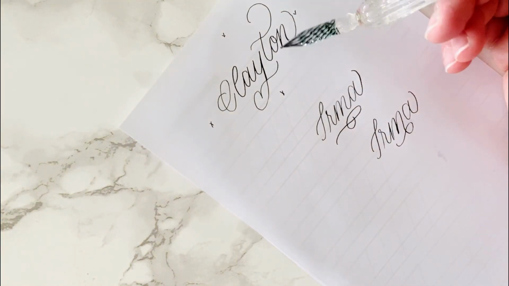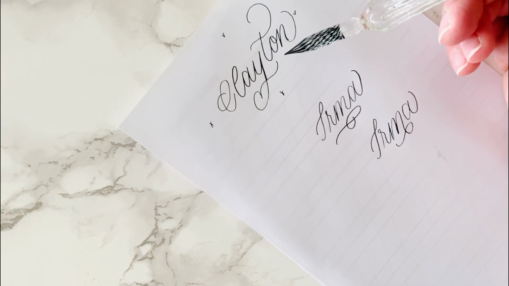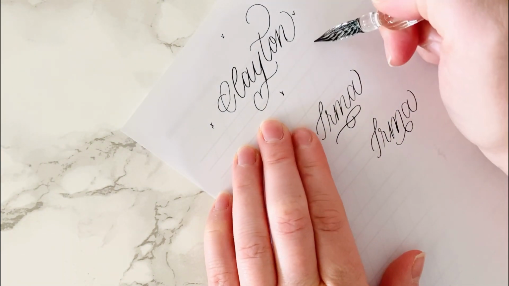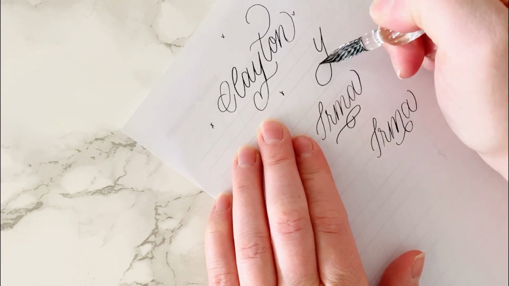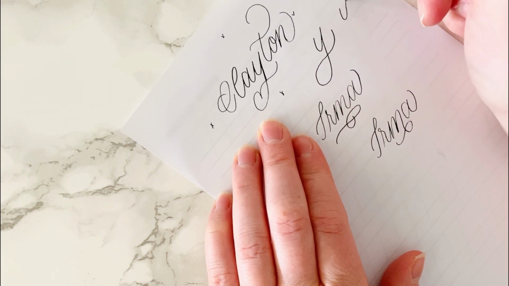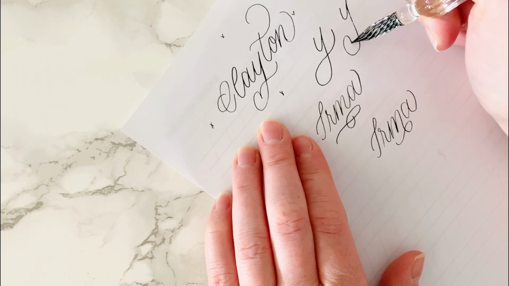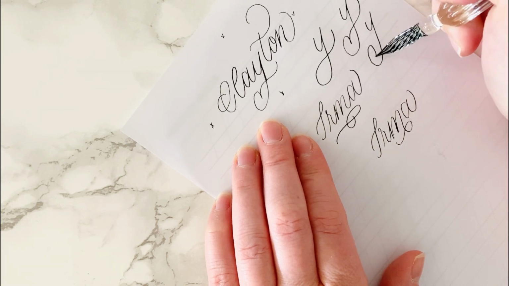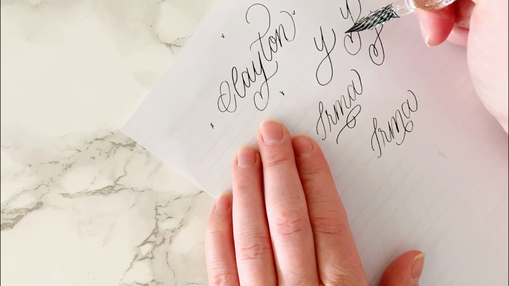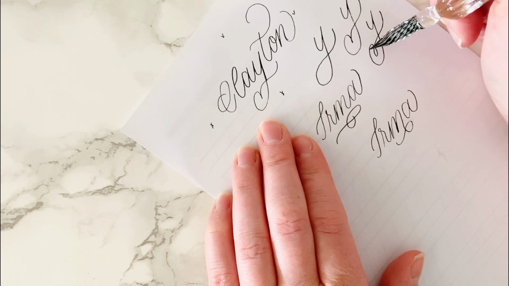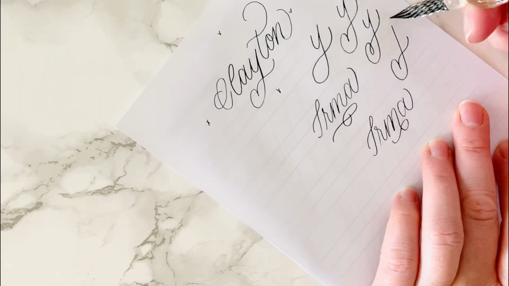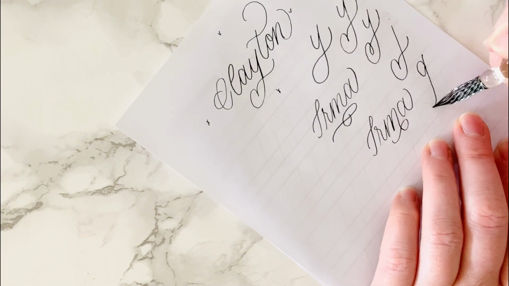I will say flourishing did take me a long time to figure out, and I still feel like I'm not always the best at it. But once you figure out something that works, like for this Y, we could do a Y that's really loopy like this. But also what I did is I came in and then up, or the same thing, we could do a little loop and then up. That's something I know works because I've done it so many times. So I know that's going to work on a Y. That's also going to work on a J, and on a G.